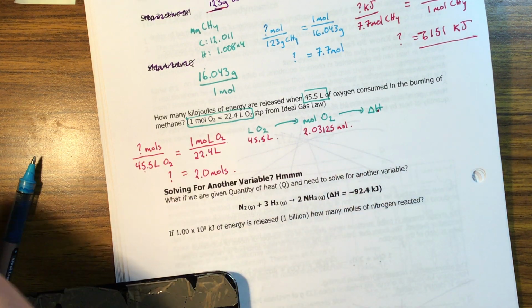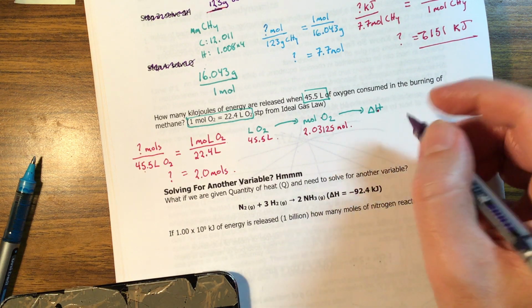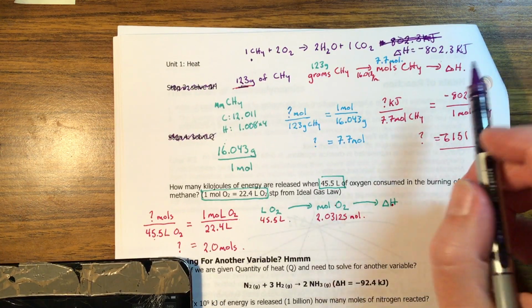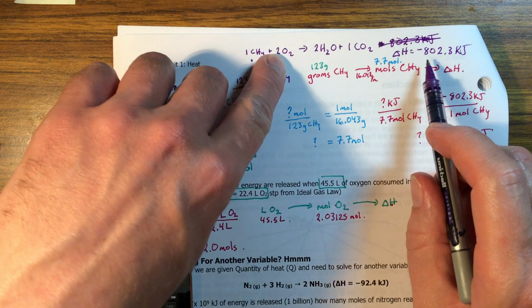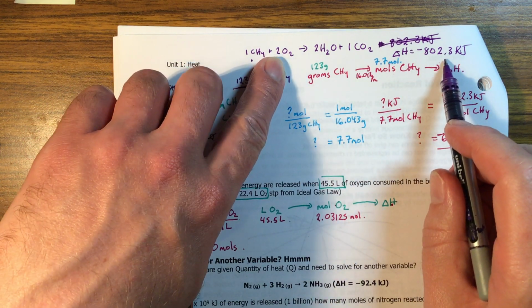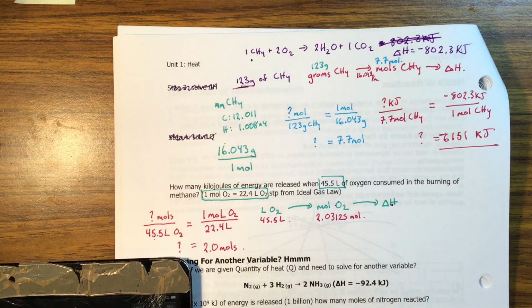Now I have to go from moles to energy. Well, I don't know my energy, do I? But I do have a conversion from up here. This is my conversion rate right here. 2 moles of oxygen burned will produce 802.3 kilojoules of energy. So there's my conversion right there.